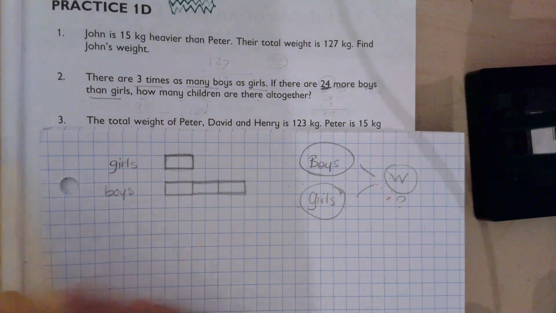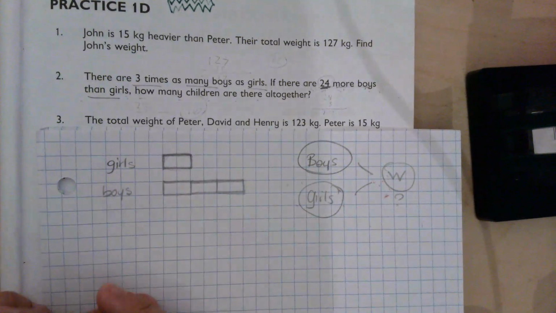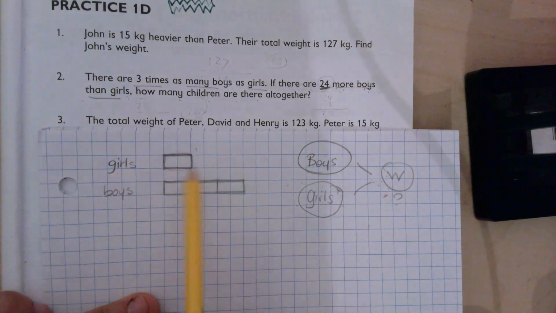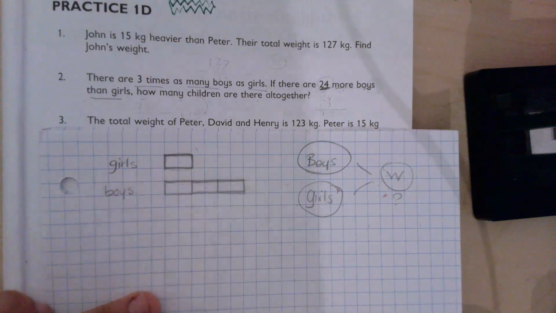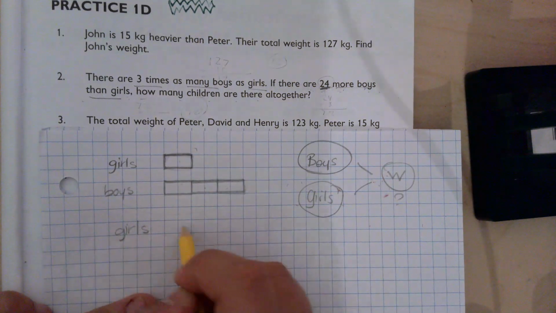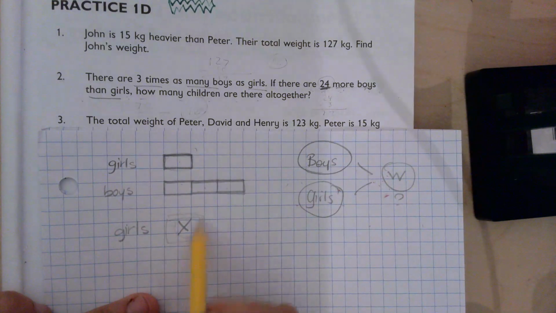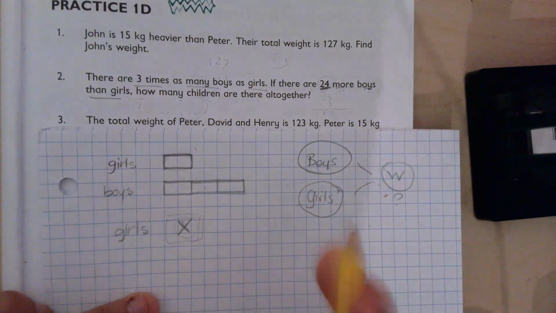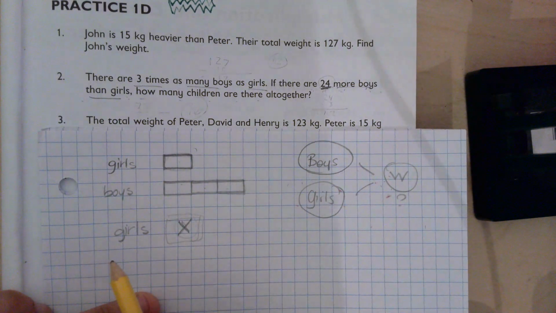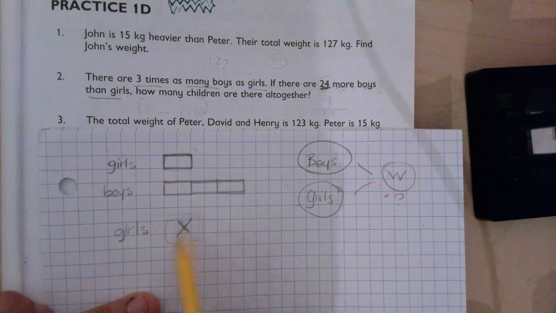Because when you move on to 6th grade and 7th grade and start doing pre-algebra, instead of writing these tiny little cute boxes, you're just going to say, okay, girls is X, right? That's how we use it. It's an unknown quantity. This is not going to be a multiplication sign anymore when you move on to higher grades. This is just an X. It's an unknown. It's a variable, right?